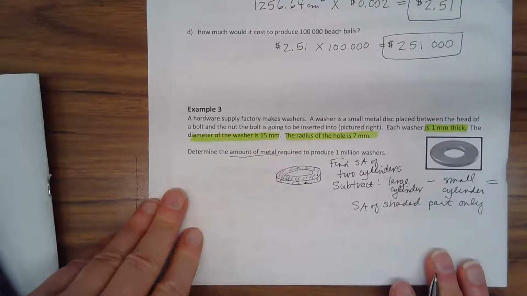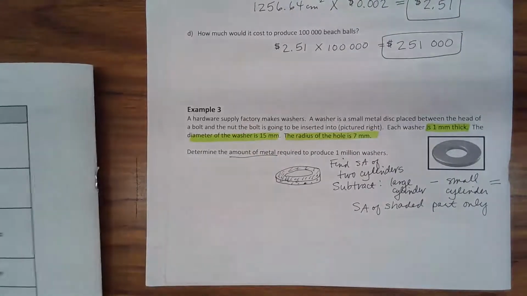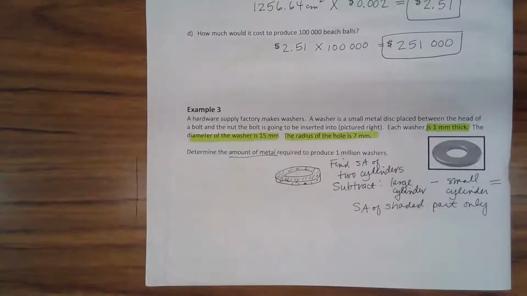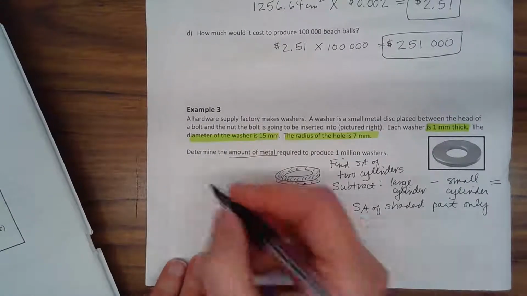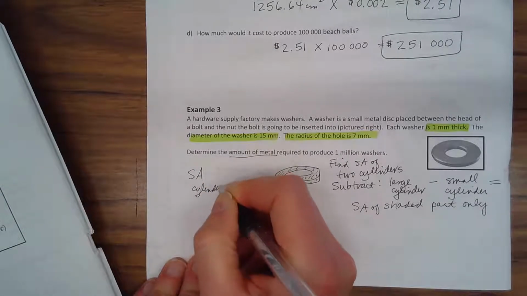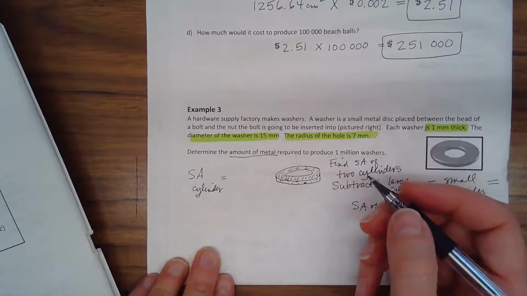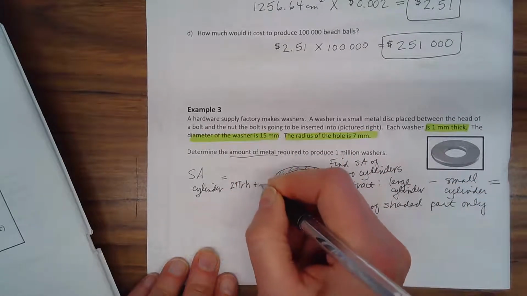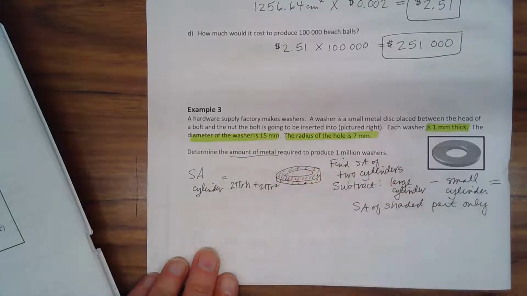All right, so the surface area of a cylinder, that's actually a fairly easy formula. Surface area of a cylinder equals 2 pi r h plus 2 pi r squared. Okay, so let's see.